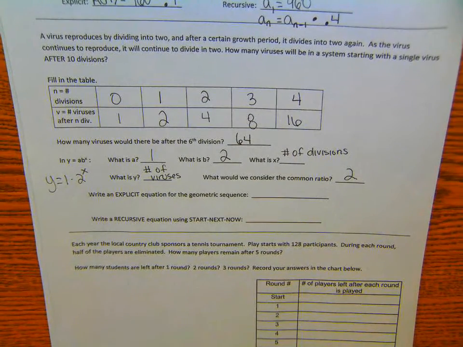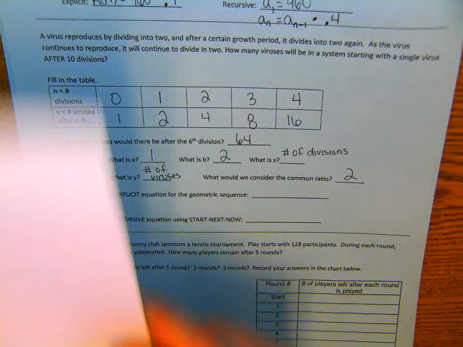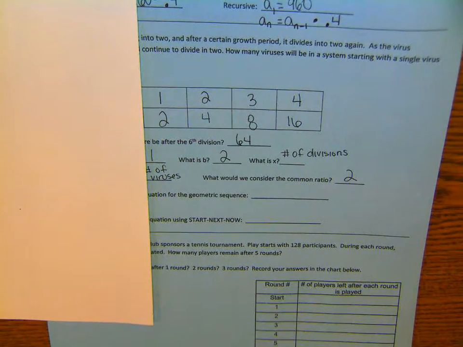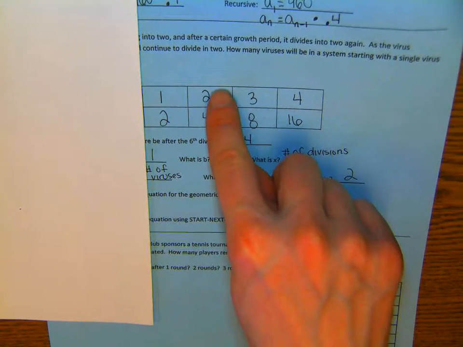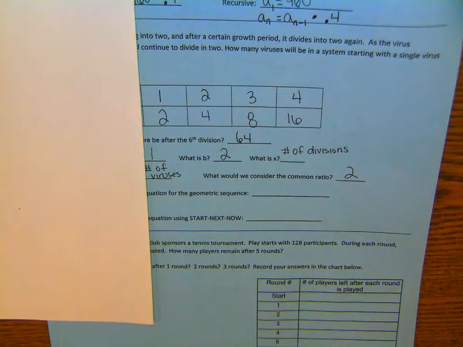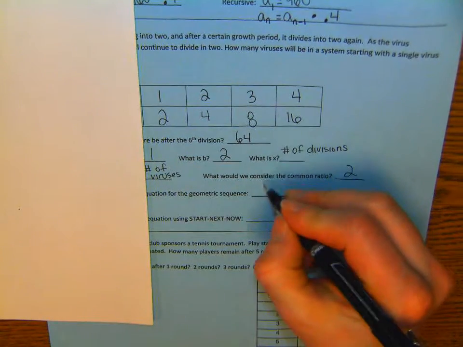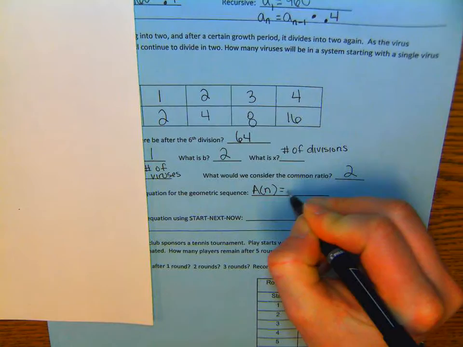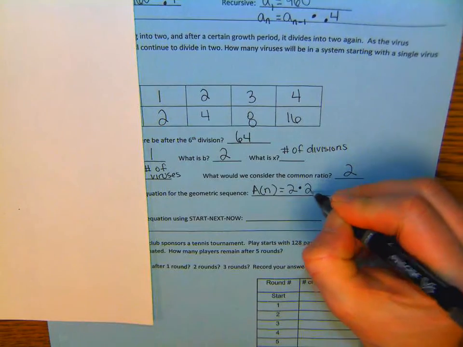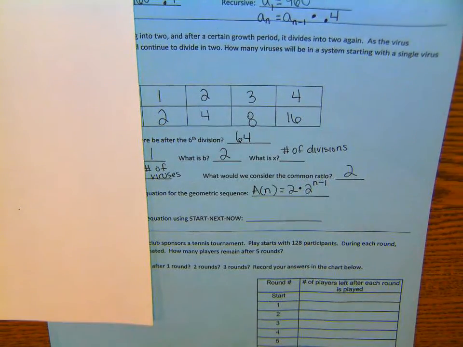Now, if I want to write this as a list of terms, we don't start at the 0th term. There's no such thing. We start at the first term. So here's a list of numbers. The first term is 2. The second term is 4. The third term is 8, and so on. So when we're writing an explicit formula, what's a sub 1? Which is what number? 2. So I would write a sub n equals 2 times 2 to the n minus 1 power. What's the common ratio? 2.